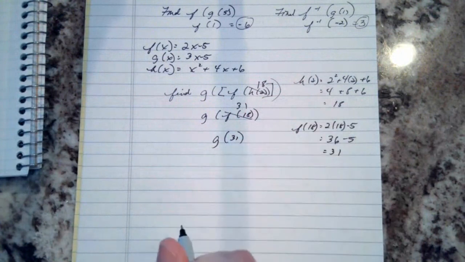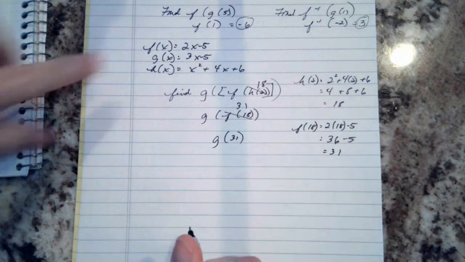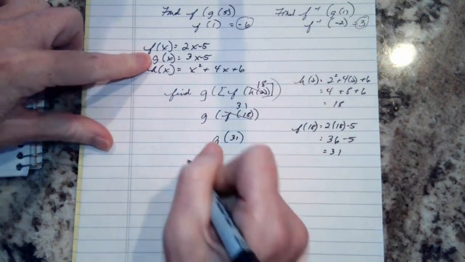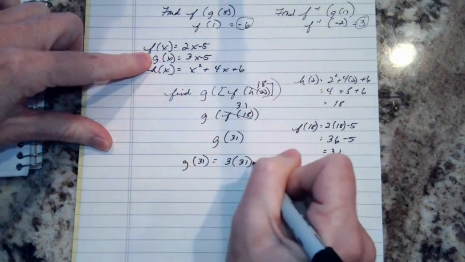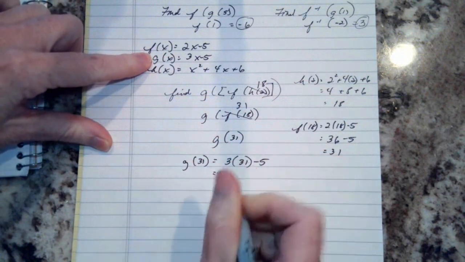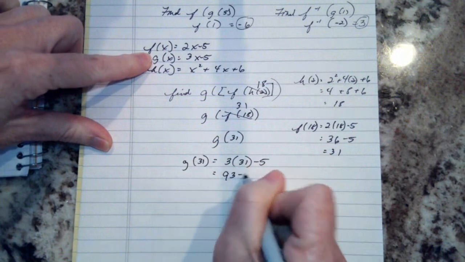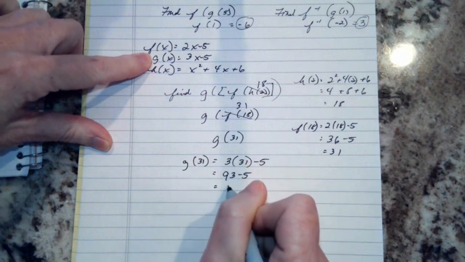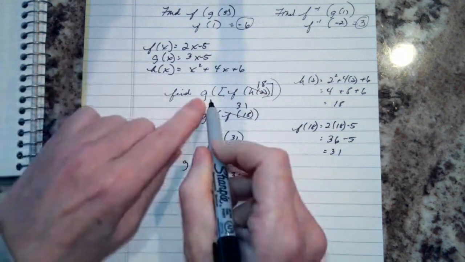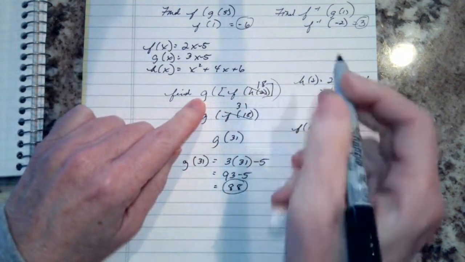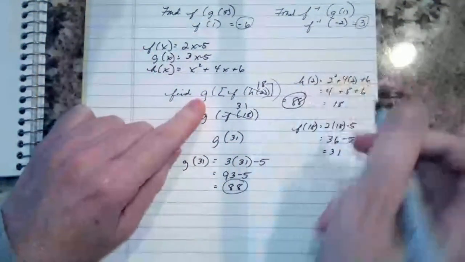And finally, we're going to go find g of 31. So go after the g function. g of 31 equals 3 times 31 minus 5. That's 93 minus 5, and that gives us 88. And that's the final answer. So g of f of h of 2 is 88.